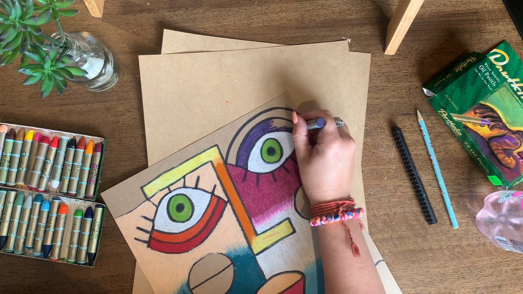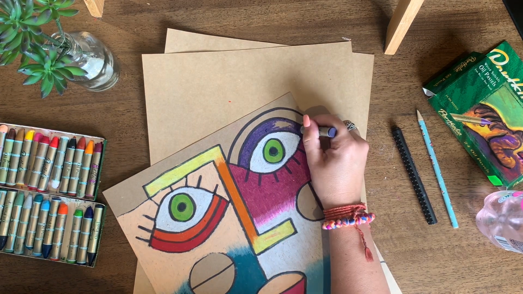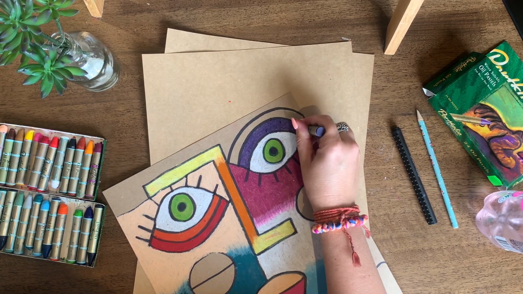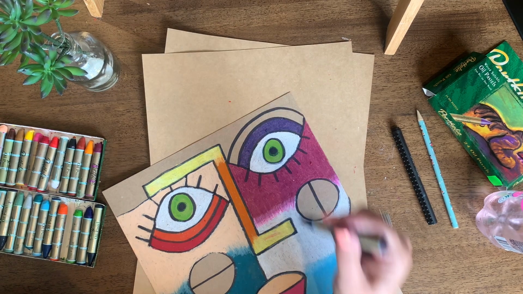Now, at the moment I am just colouring in fairly simply, but it's not over once you're all coloured in. So stay tuned because there is another step once everything's coloured in.